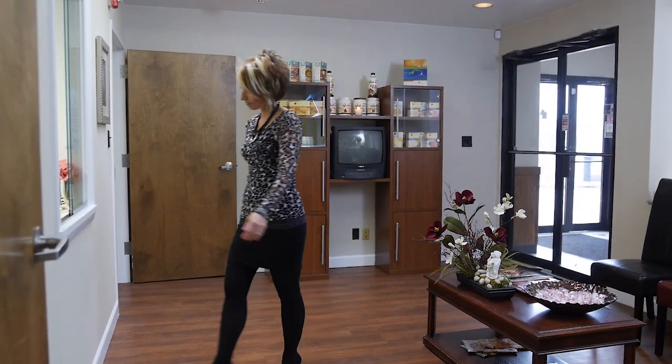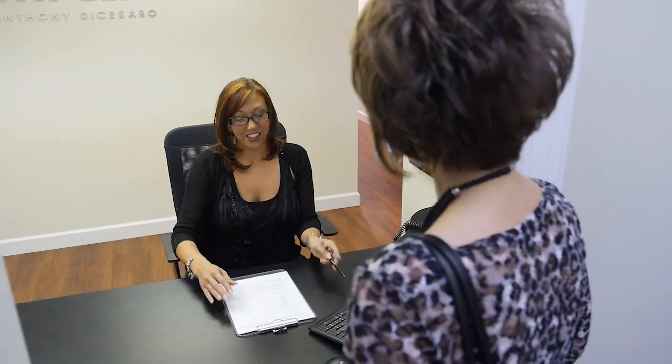When the patient arrives at your office, warmly greet them and hand them the required Slender Ray paperwork to fill out. This should only take between 5 to 10 minutes. Ask for a copy of their driver's license or photo ID to keep on file, as this will help to ensure that the correct patient is being treated.